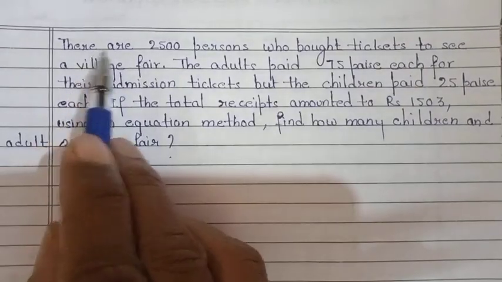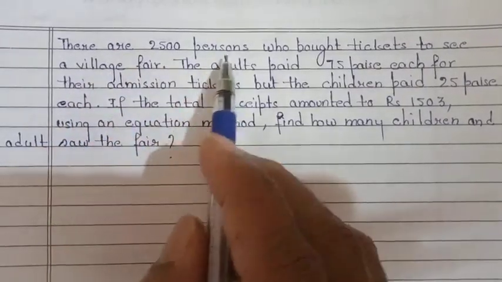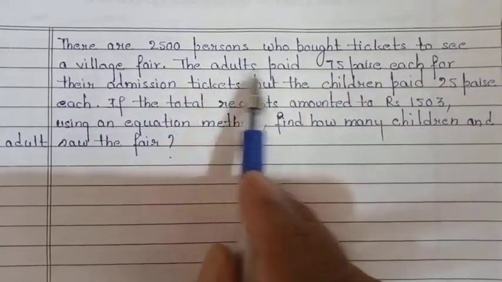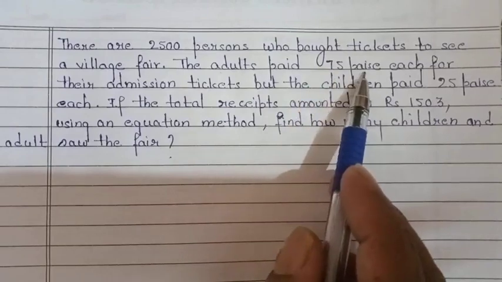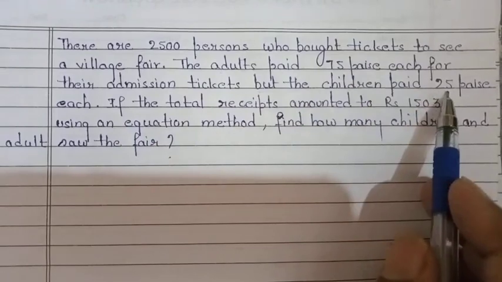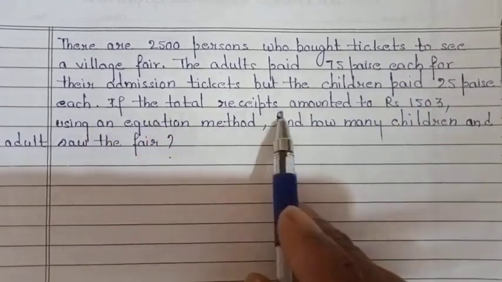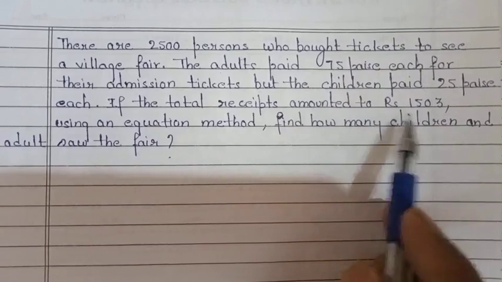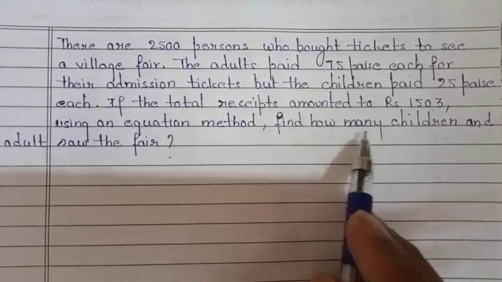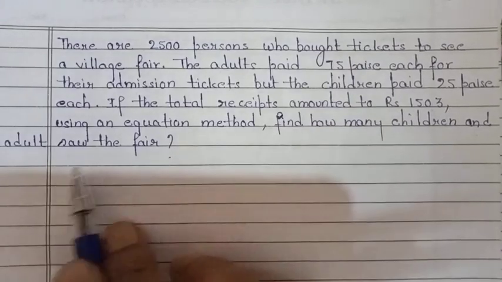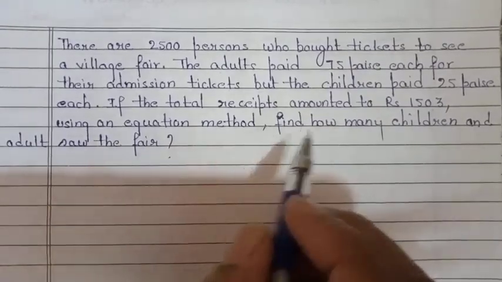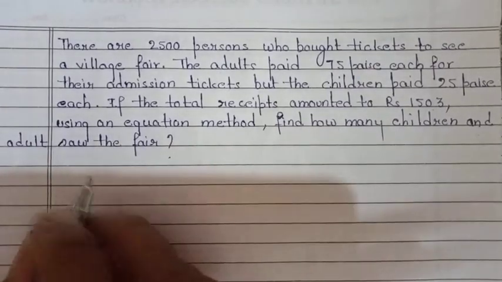The question says there are 2,500 persons who bought tickets to see a village fair. The adult paid 75 paisa each for their admission ticket, but the children paid 25 paisa each. If the total receipt amounted to rupees 1503, using an equation method, find how many children and adult saw the fair. Okay. Now here we have to find the number of children and the number of adult.